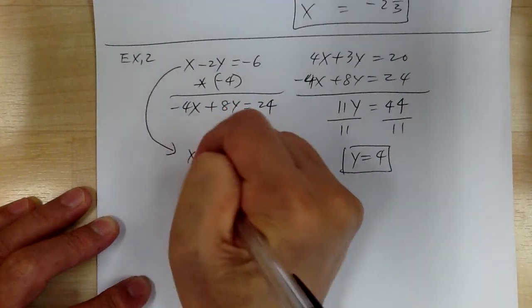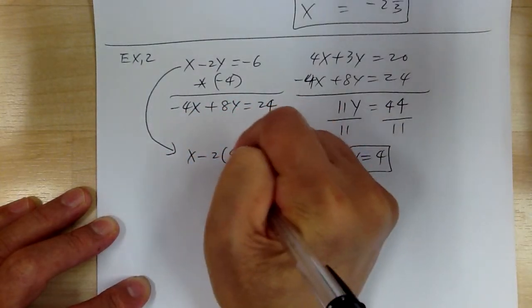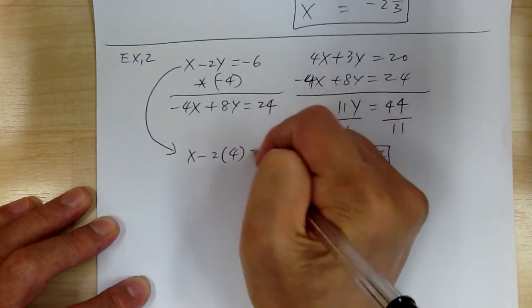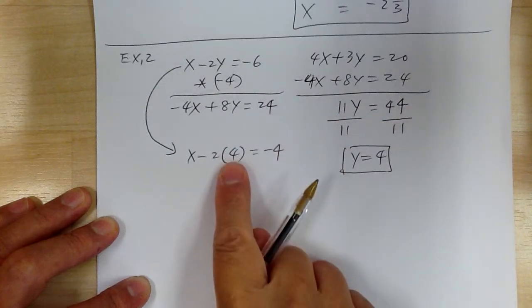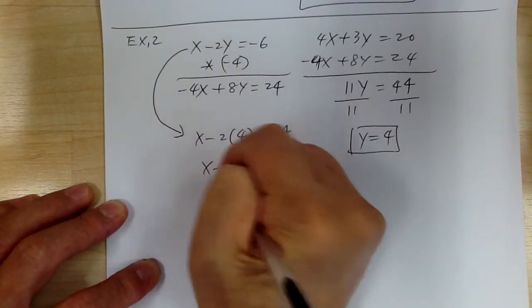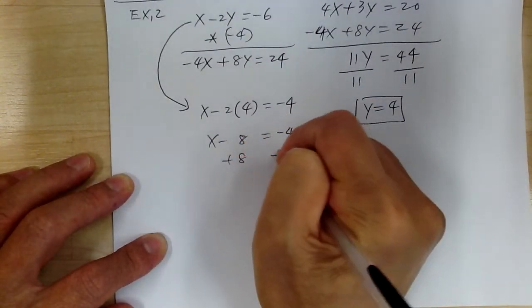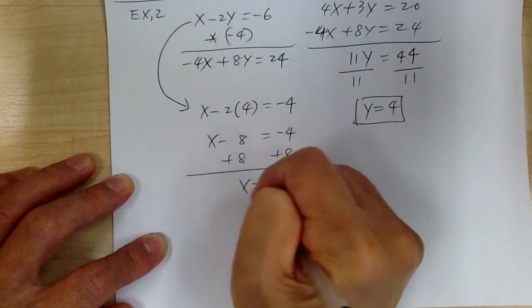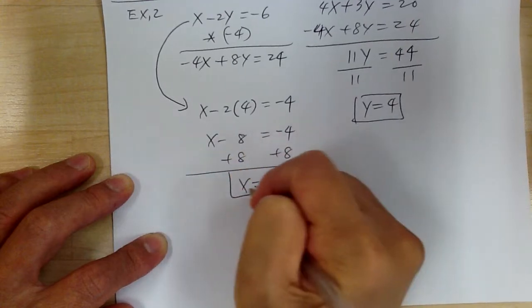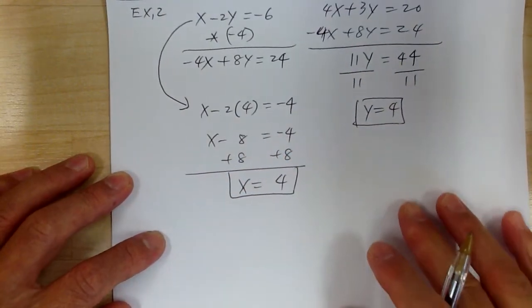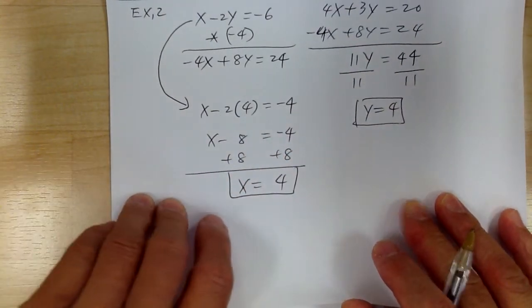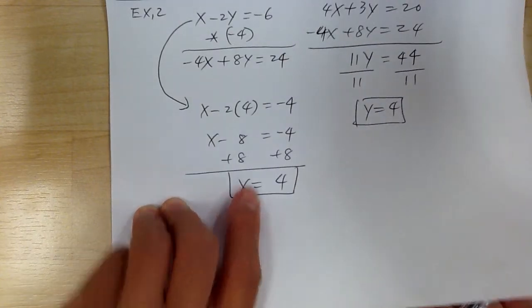Okay, so you got x minus 2 times 4, right? Y is 4, right? Equal to negative 6. You substitute, right? So you got x minus 8 equals negative 4... plus 8, plus 8. So x equals 4. And that's it. Okay? That's how you solve two equations with two variables.